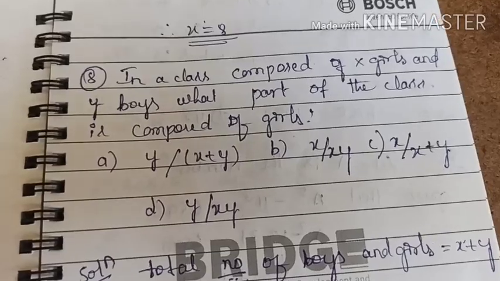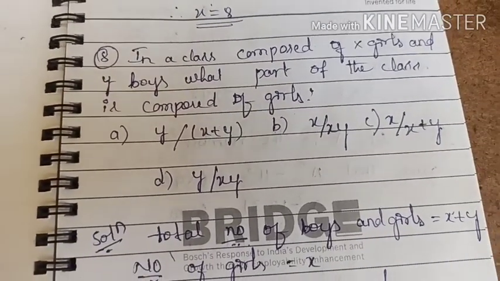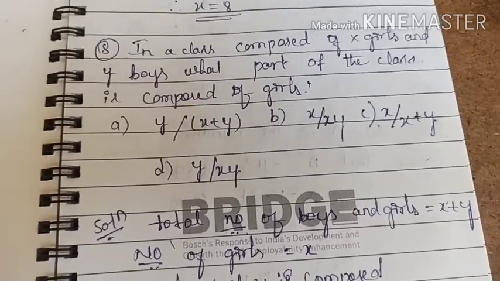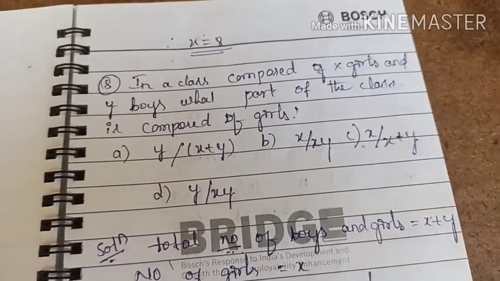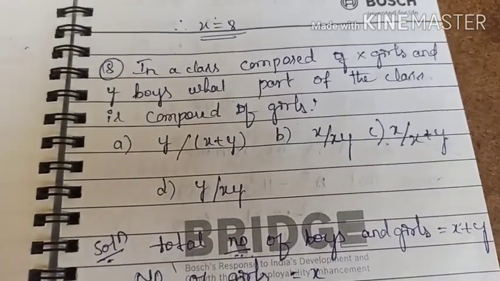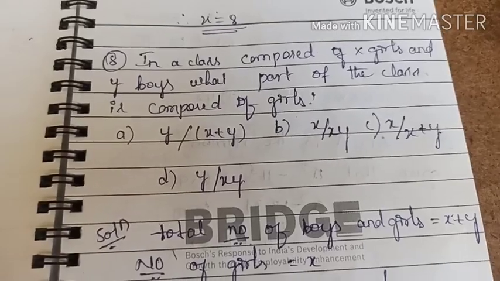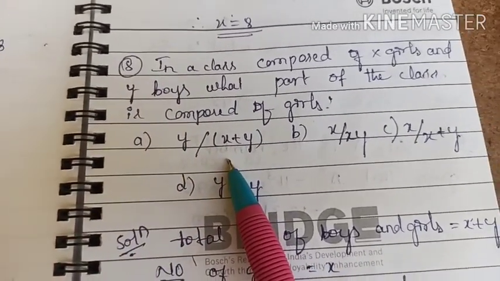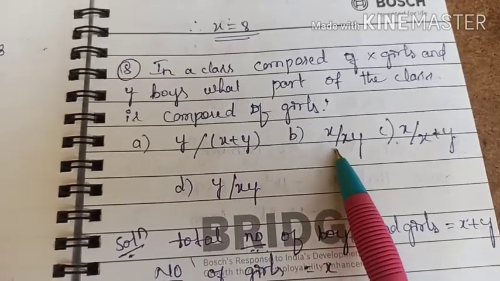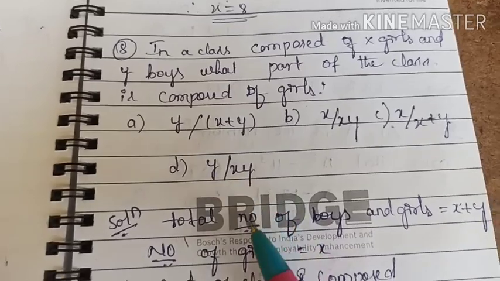In a class composed of x girls and y boys, what part of the class is composed of girls? Here, in a class composed of x girls and y boys, what part of the class is composed of girls? We need to calculate. They gave 4 options. The first one is y by x plus y, second is x by xy, third is x by x plus y, and fourth is y by xy.